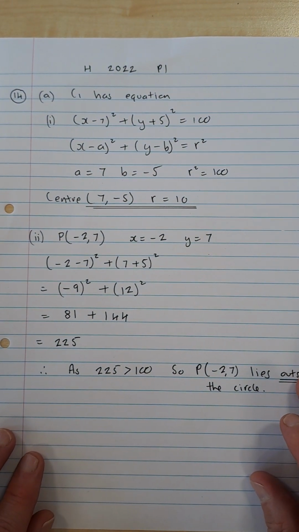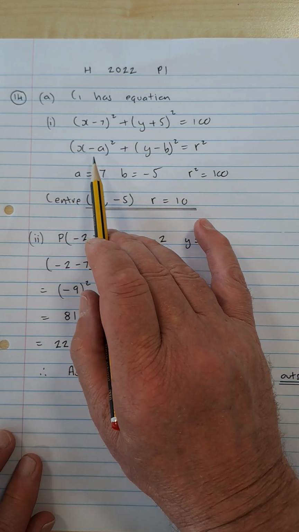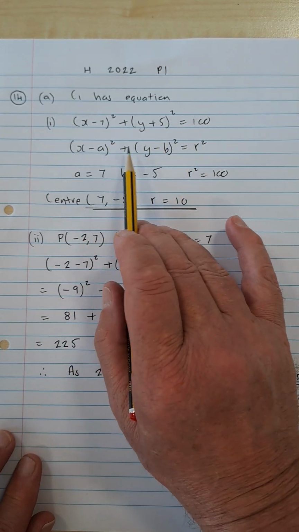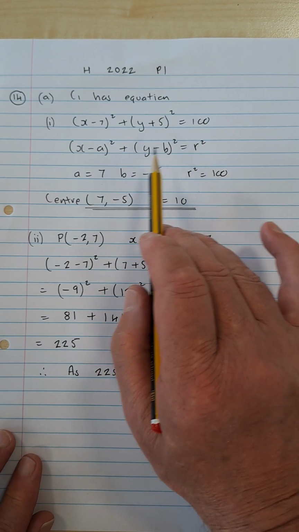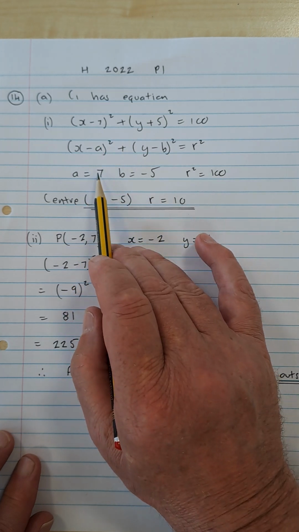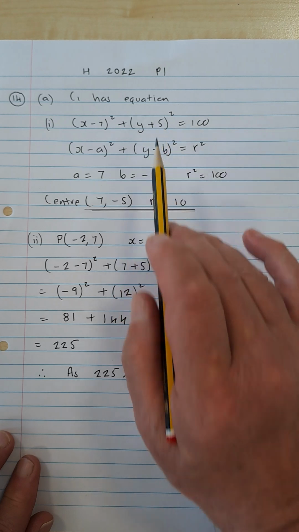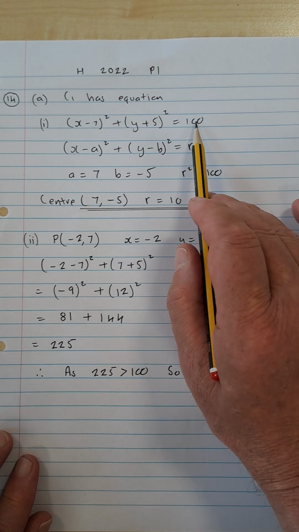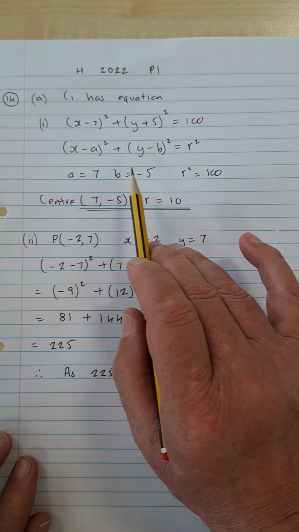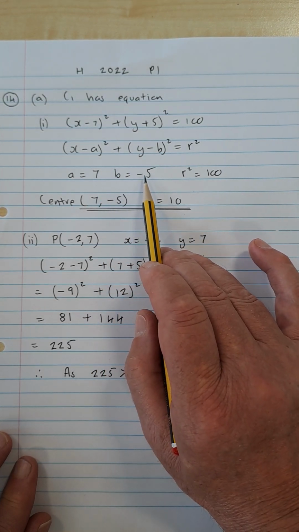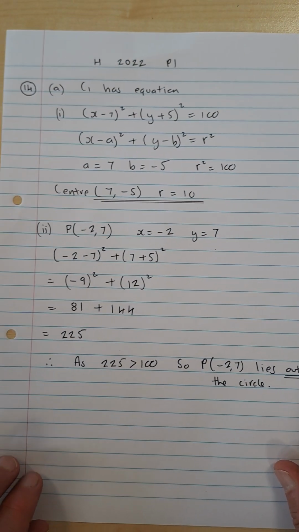So we have circle C1 with equation (x - 7)² + (y + 5)² = 100. We look at our formula sheet and compare it with the comparable formula there: (x - a)² + (y - b)² = r². So a has to be 7 and b has to be -5, because y - (-5) gives y + 5, and r² is 100, so r is going to be 10. So the centre is (a, b), written like coordinates: the centre is (7, -5), and it has a radius of 10.